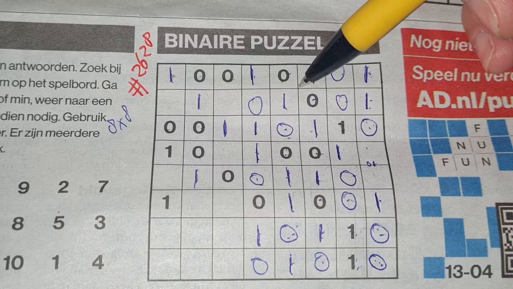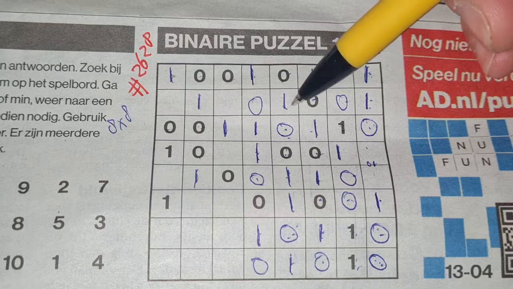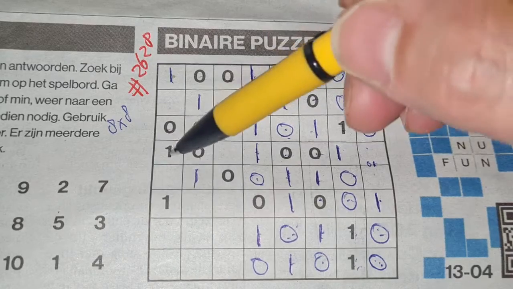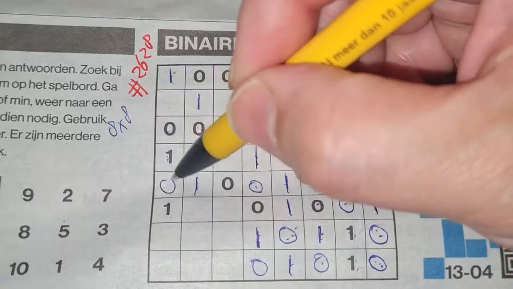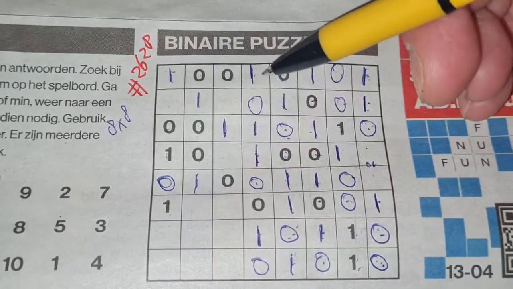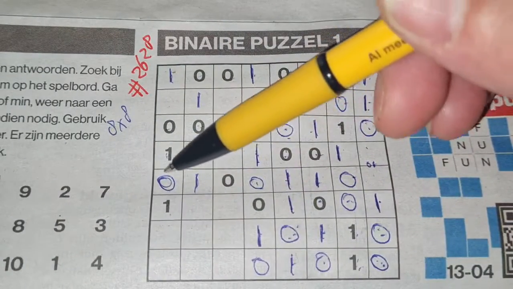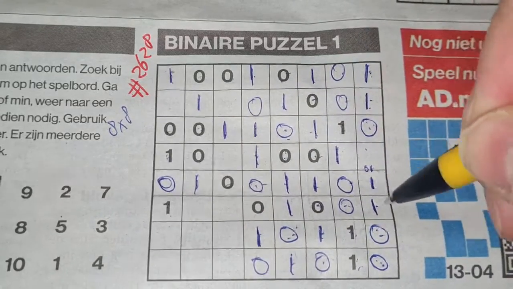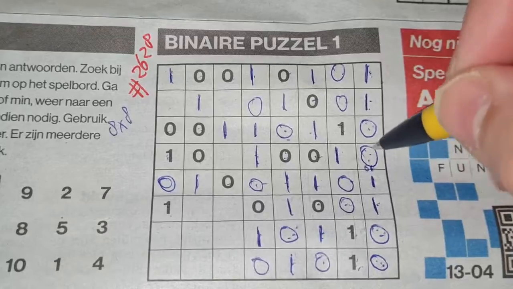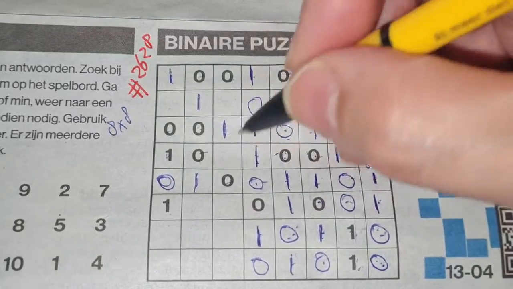Let me see. I think between 2 ones comes an O. Between 2 ones comes an O. Yes. Then we have 1, 2, 3, 4 O's, so the rest are ones. Double one, here no, there no. 4 O's, so the rest are ones.